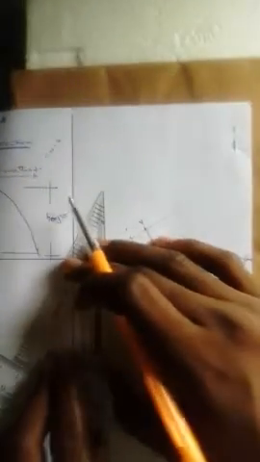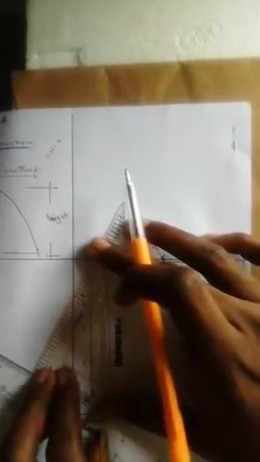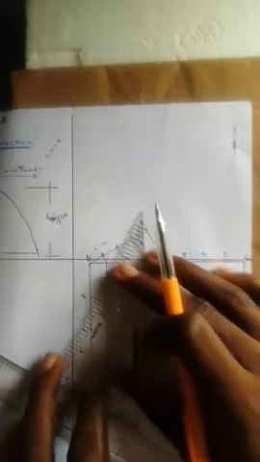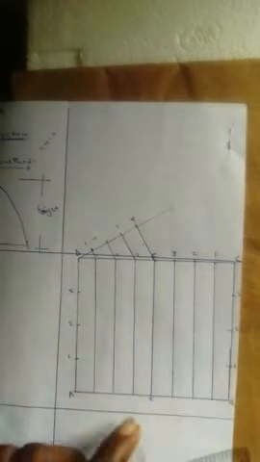Then I glide it to point 2, and to 3. So I have just drawn all the lines needed.